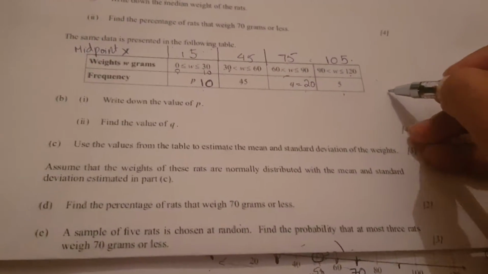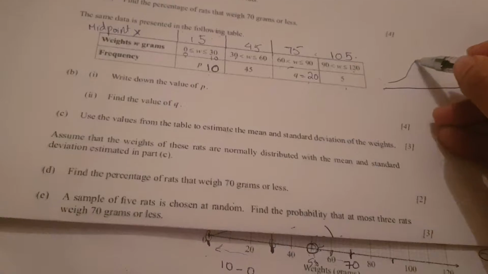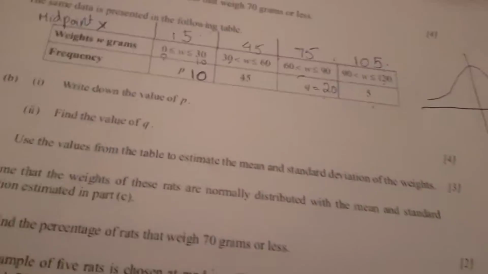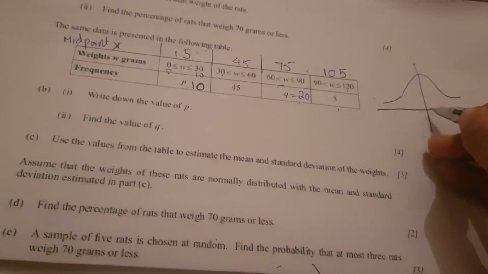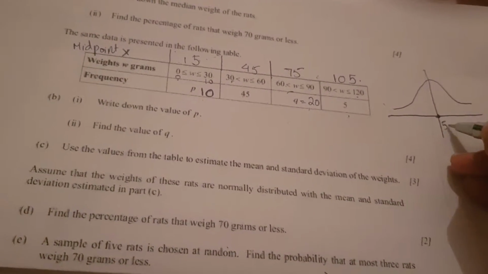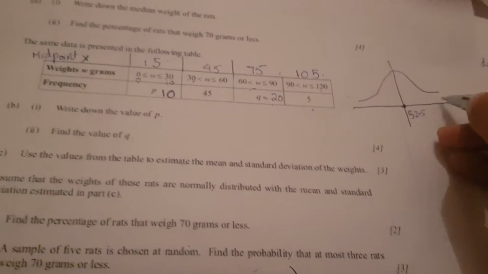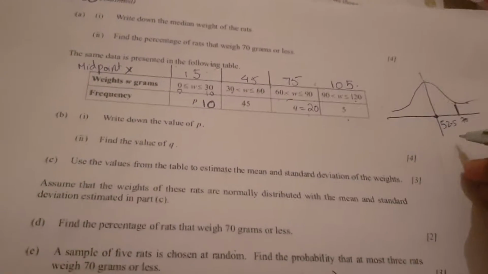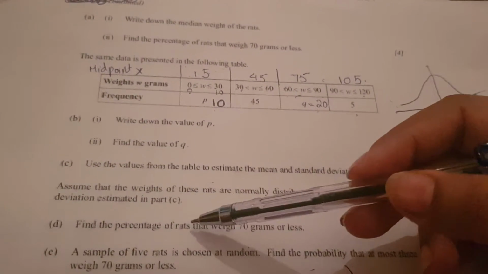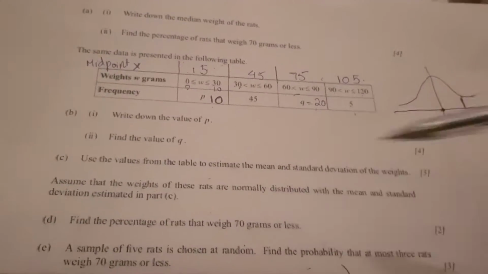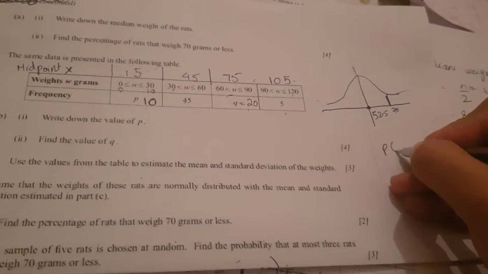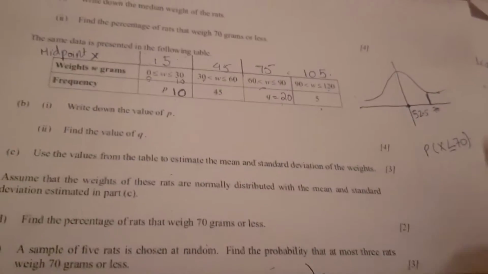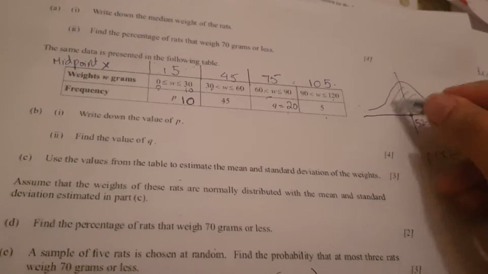The distribution is actually normal. Suppose it's a normal distribution curve. The mean is given, it is 52.5, and 70 will be somewhere here. I need to find the percentage of rats that weigh 70 grams or less. So I need to calculate the probability of x less than or equal to 70, this particular area.